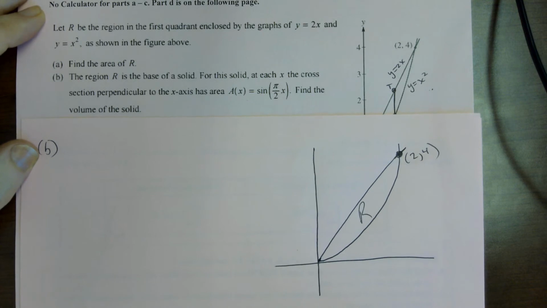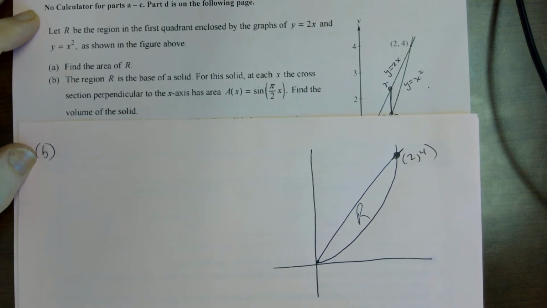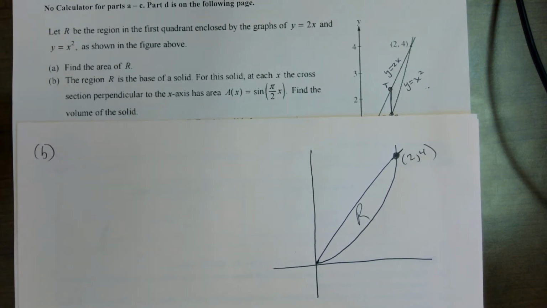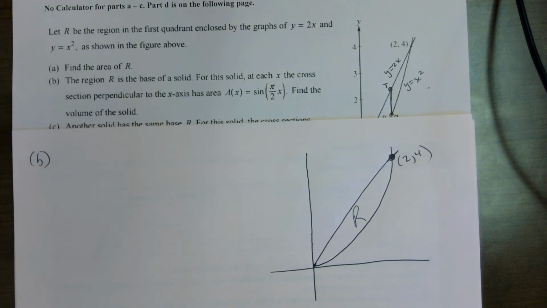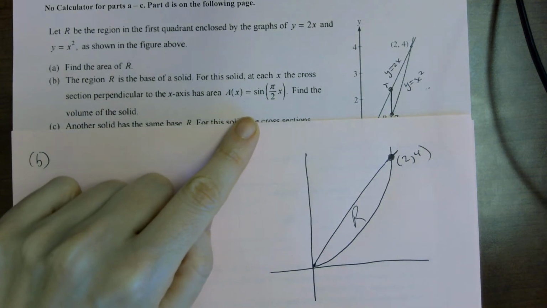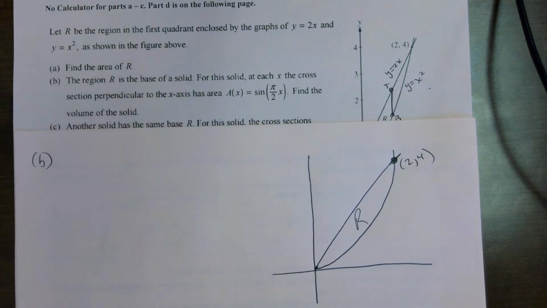So part B: the region R, same region, is the base of a solid. For this solid, at each x, the cross-section perpendicular to the x-axis has that area. Find the volume of the solid. So guys, we don't know what kind of shapes the cross-sections are.